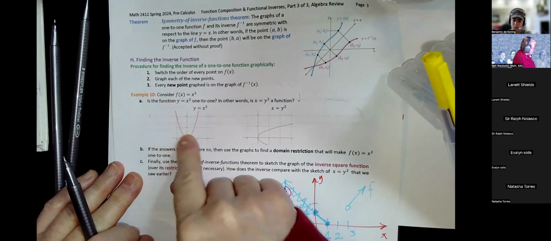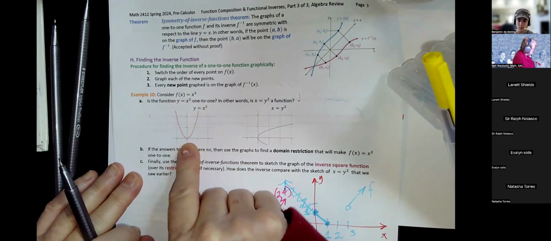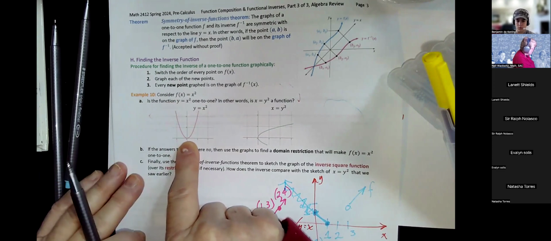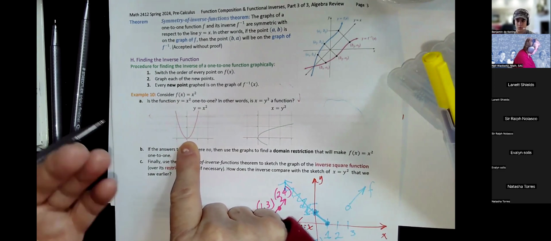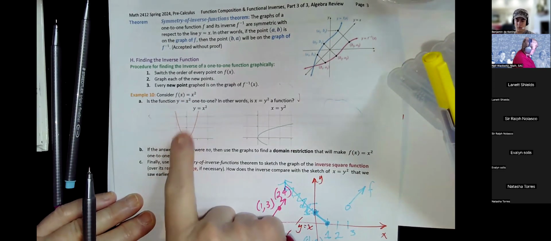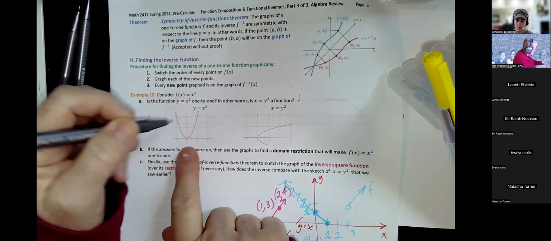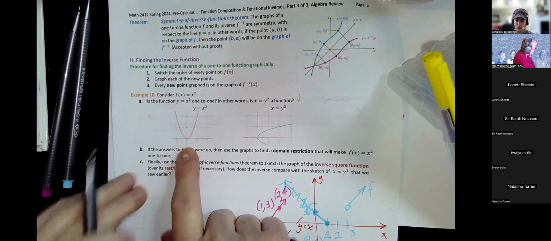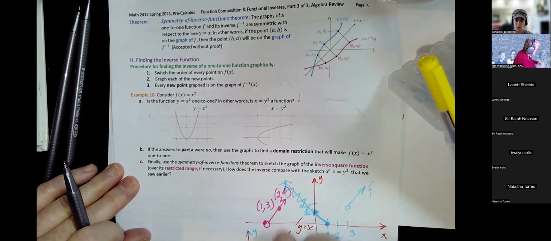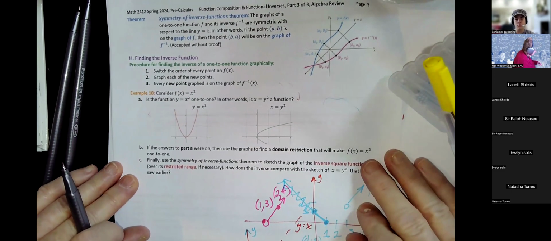And that's why the horizontal line test tells you whether or not something has an inverse, because it has to be flippable. So what can we do to this graph of y equals x squared so that we can flip it, and so that when we flip it, it doesn't fail the vertical line test?